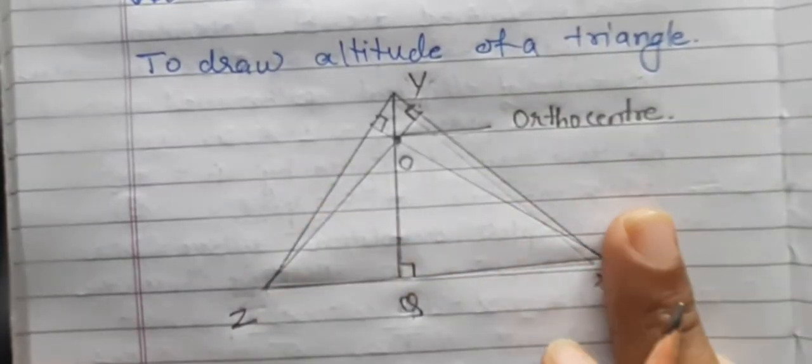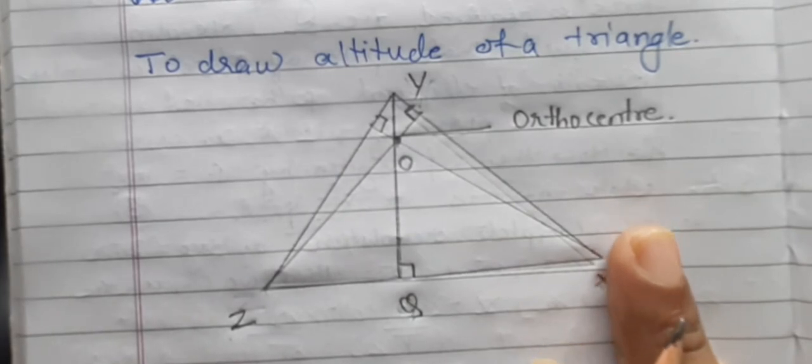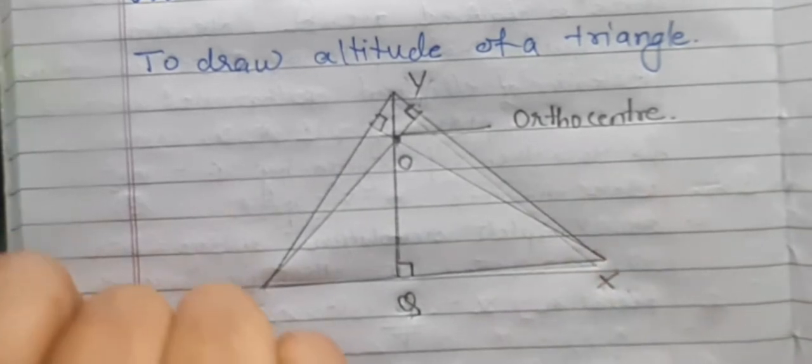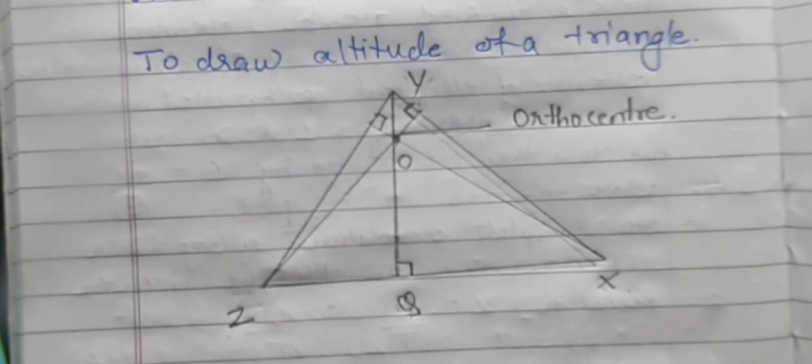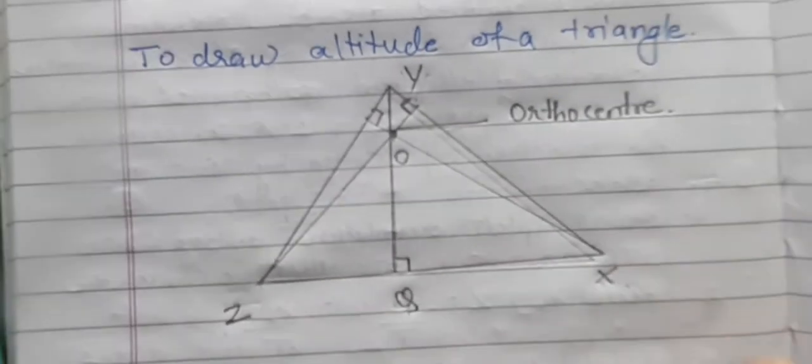What is that point known as? Orthocenter. So we are going to write the definition for orthocenter.